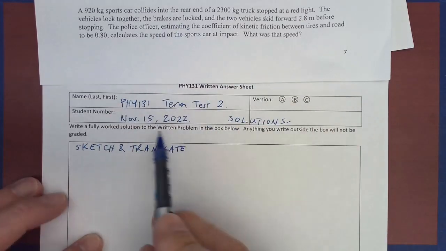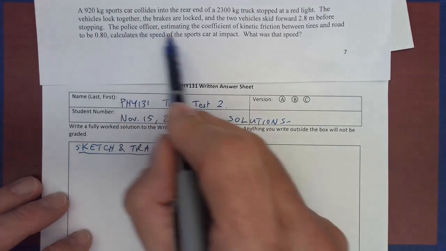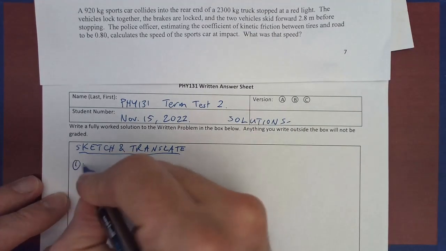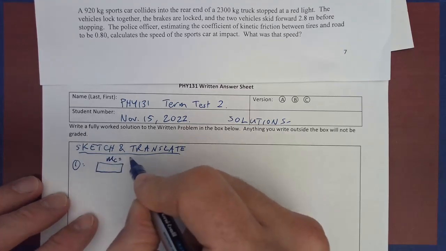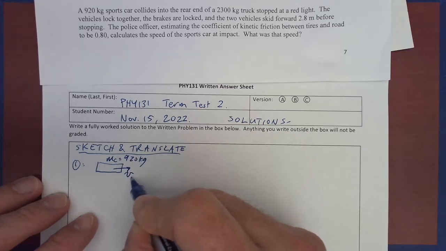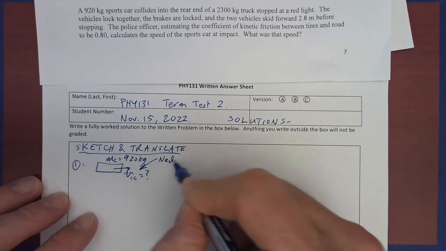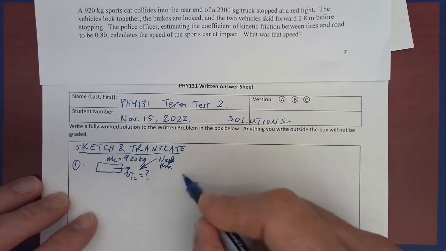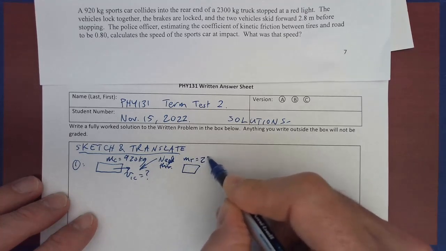One is the collision, which is going to conserve momentum, and then the next is the skidding, which is going to conserve energy. And so I'm going to break this up into 3 separate times, so that at the beginning you have the mass of the car, which is 920 kilograms, and it's going at some speed you don't know, v1 of the car. That's what you're trying to find, so we need this. And then the mass of the truck, which is 2,300 kilograms.